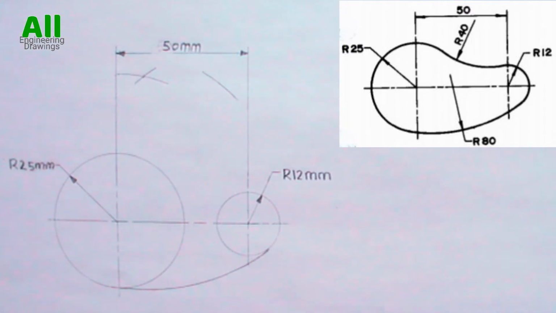Now place your compass at the center of the smaller circle, then cut an arc of radius 52 mm. This is because 40 plus 12 is equal to 52.